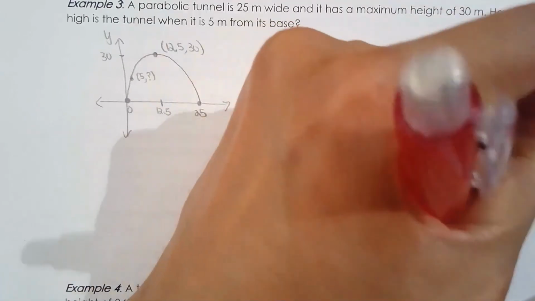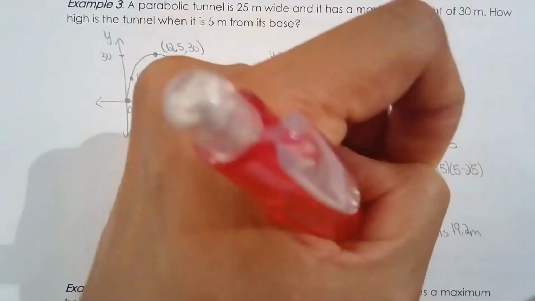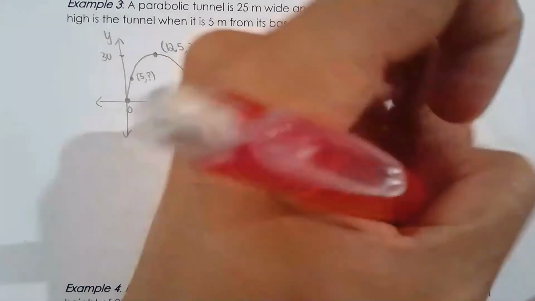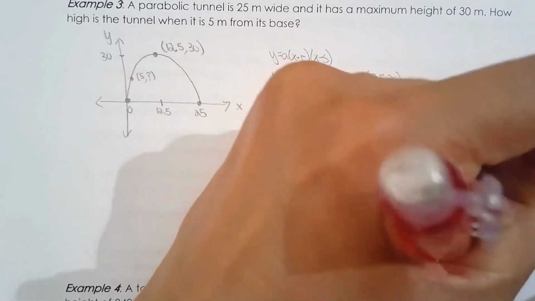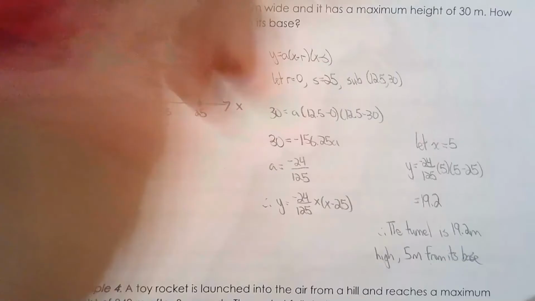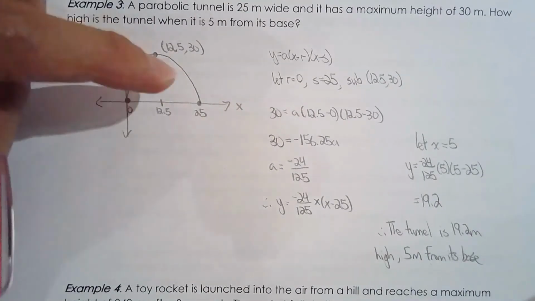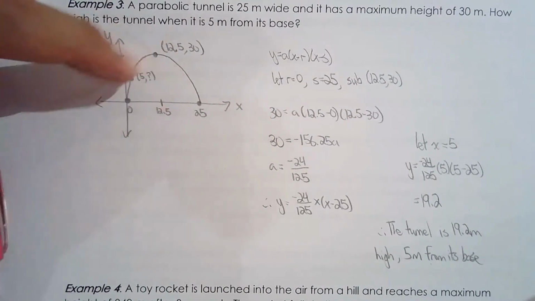Therefore, the tunnel is 19.2 meters high, 5 meters from its base. By the way, it's really silly to shape the tunnel as a parabola.